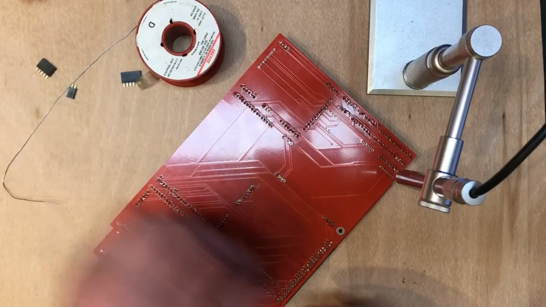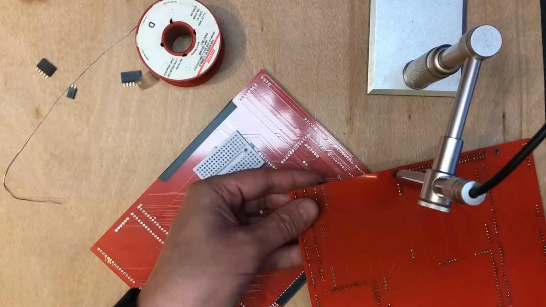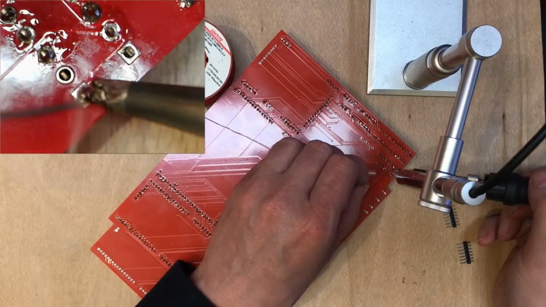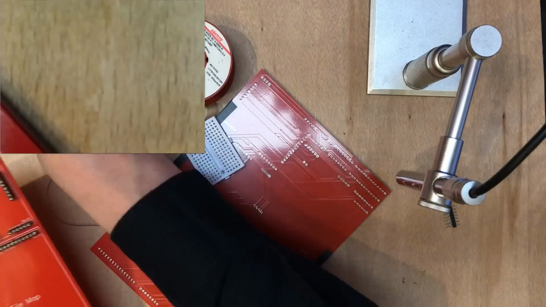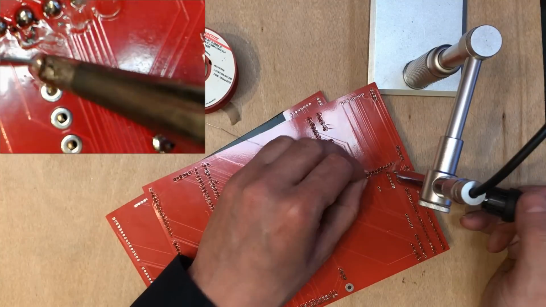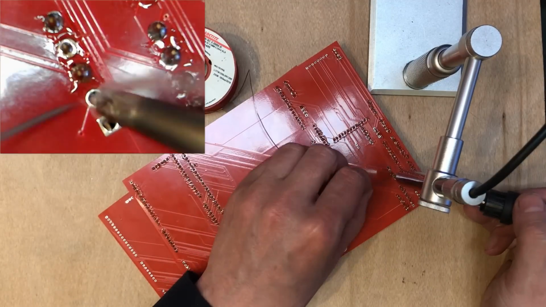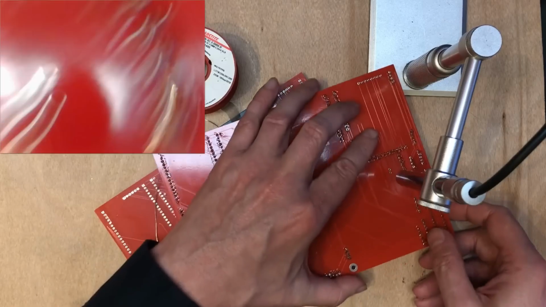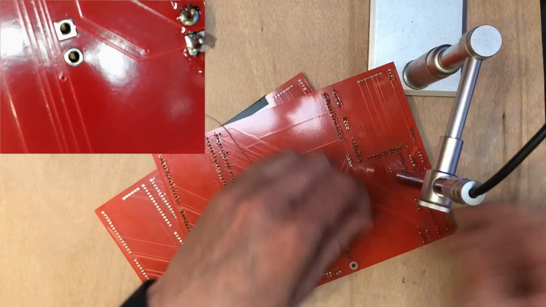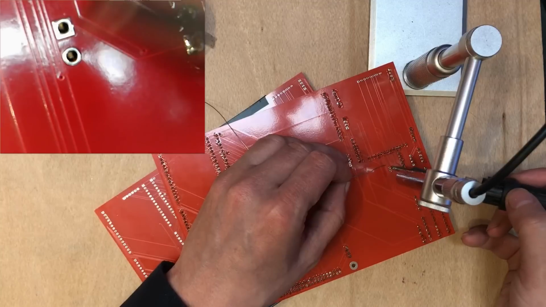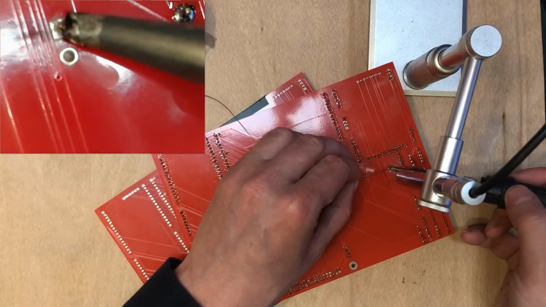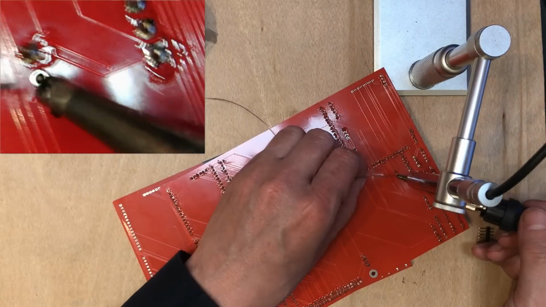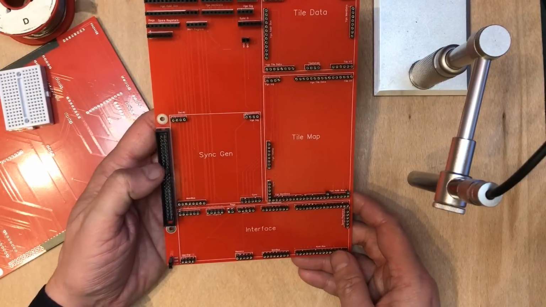Put solder in a hole that didn't need it. Okay, I think this is actually half a pin off, so this is going to make it tilt slightly over. So I'm just going to straighten it there and solder the second pin. And in theory, I think we're done.